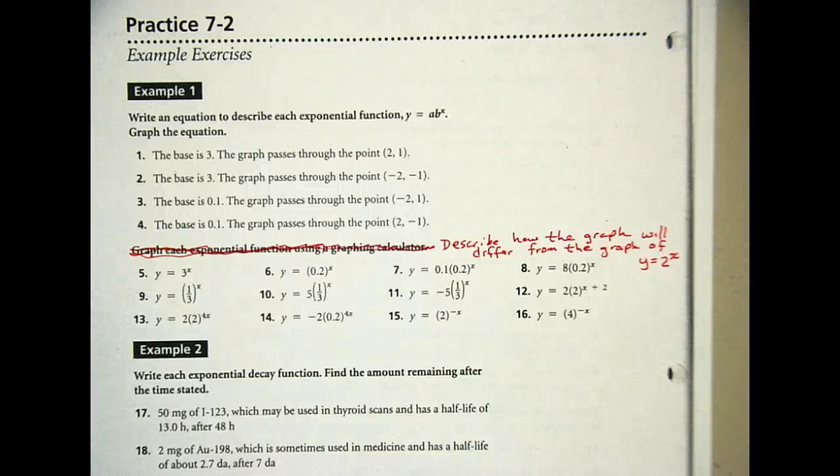How do you find the y-intercept when you have an h? It's when x is still 0. You plug in 0 for x, that's still your y-intercept. It's just not going to be your a term anymore. That's a good question. Let me come back to that.